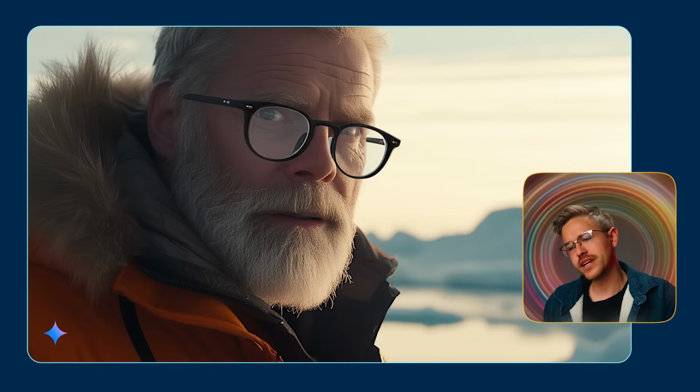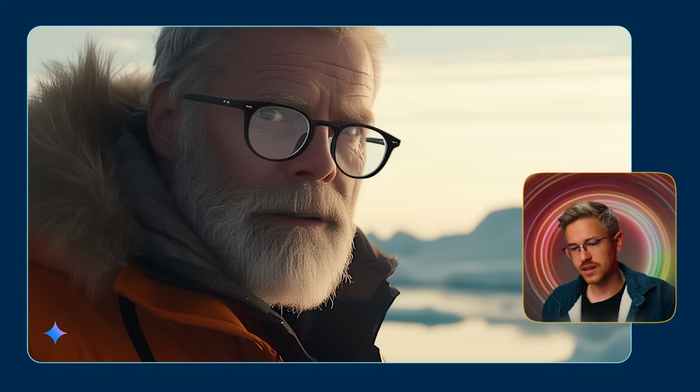Now, it did a pretty good job. I wouldn't say they look super realistic on his face. There's something a little plasticky about it. And if you look at the arm, it's actually hitting through the middle of the guy's ear here.